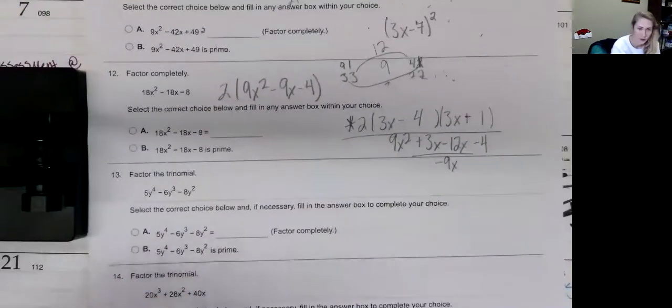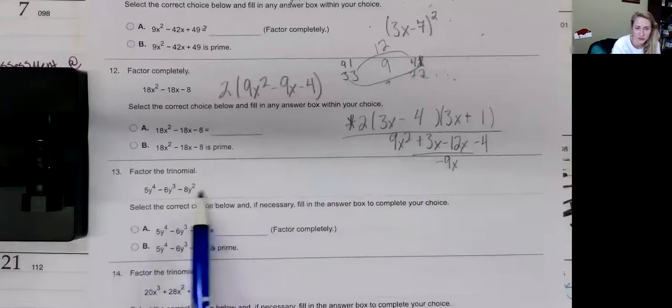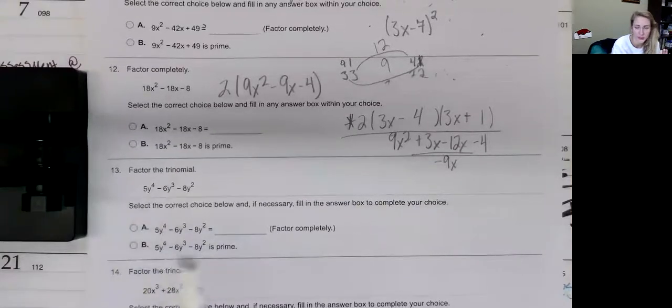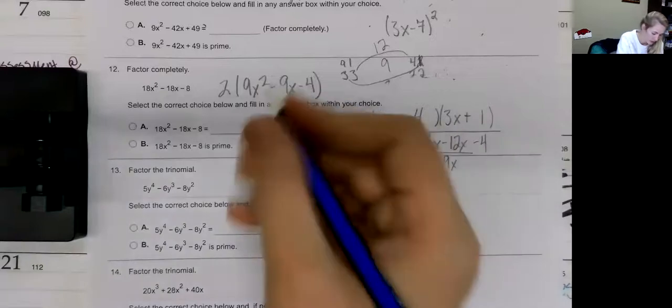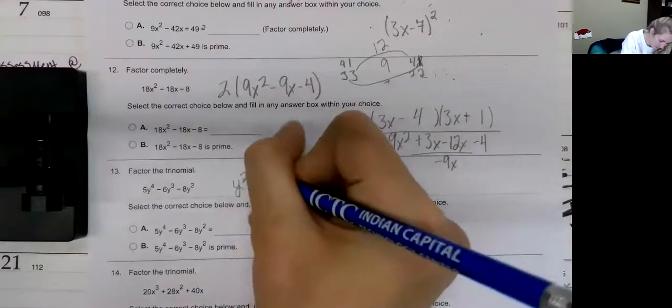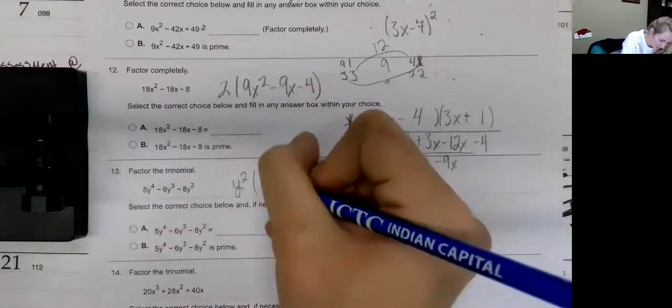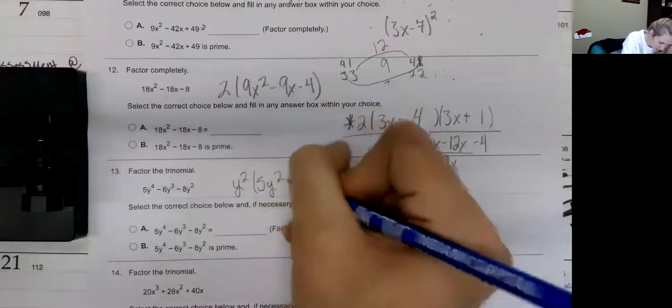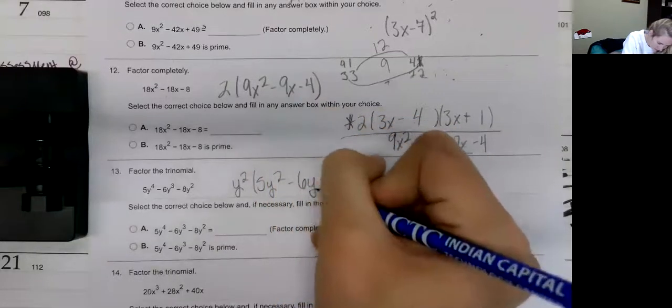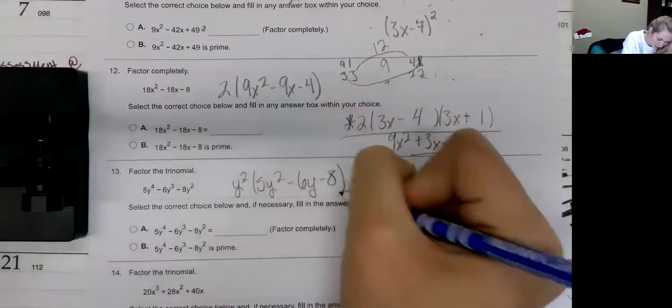On this one, we can't factor this with this power, but there's a y squared in each of these, so we have to factor y squared out. So we're taking 2 y's from each of them. So we'd have 5y squared left here, 6y here, and no y here.